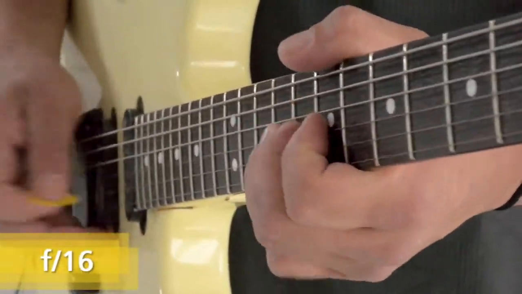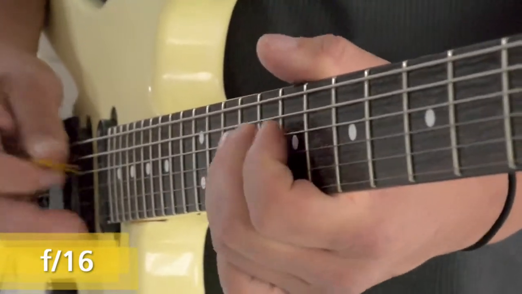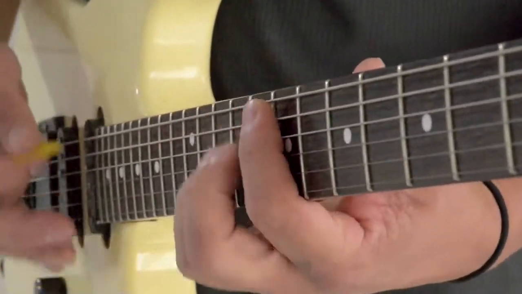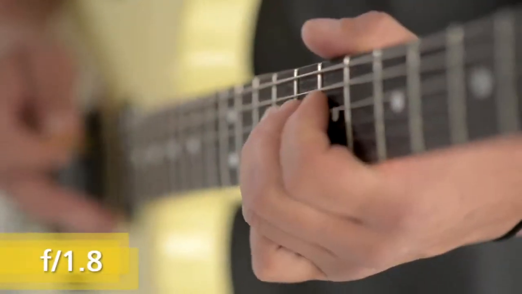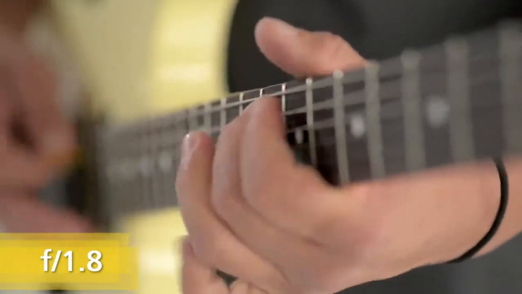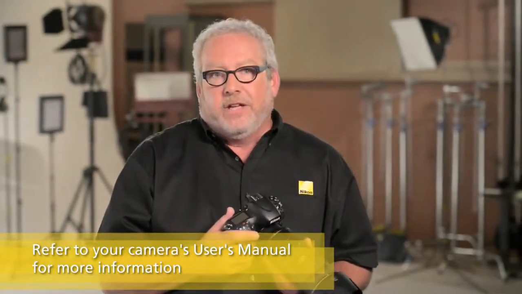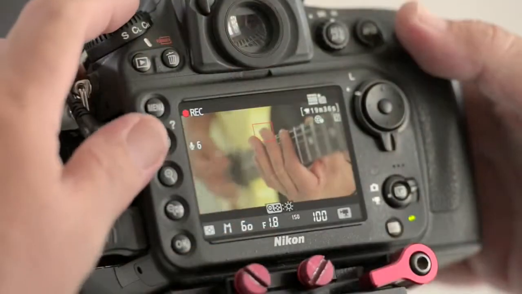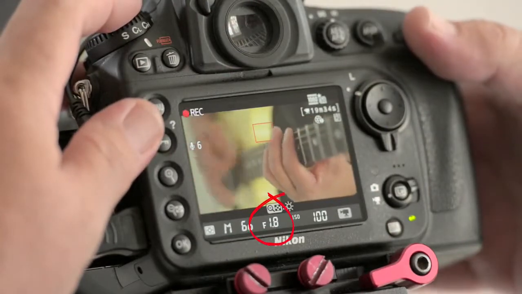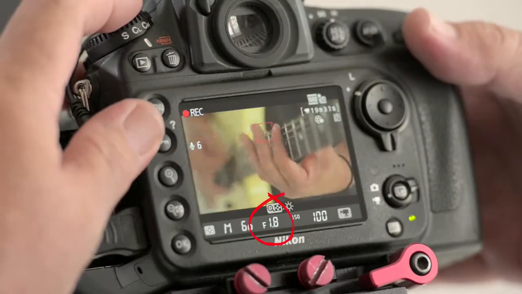On the close-up of this guitar, you can see the difference between a small f-stop, which shows a lot of the guitar in focus, and a larger aperture where I'm really drawing your attention to the fingers on the strings. Adjusting your f-stop does affect your exposure though, so you're going to have to adjust for that. If you're indoors and want a shallow depth of field, well, that's easy because you can probably set your aperture wide open and still get a good exposure.